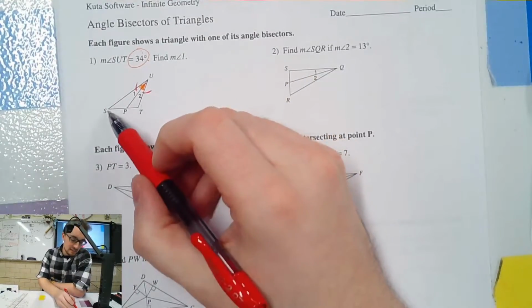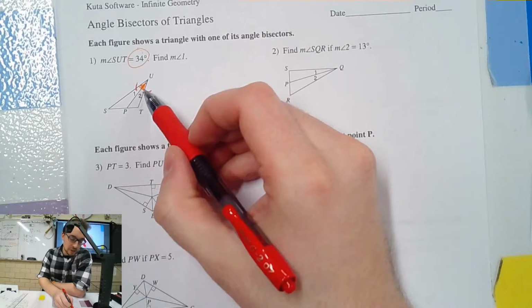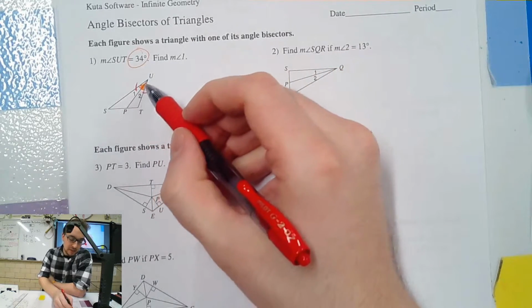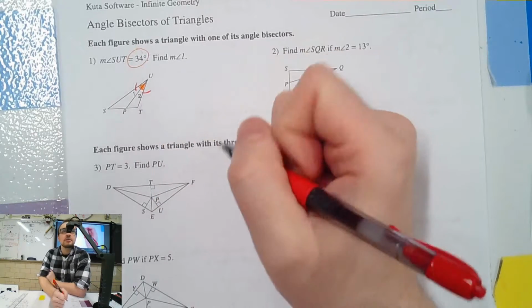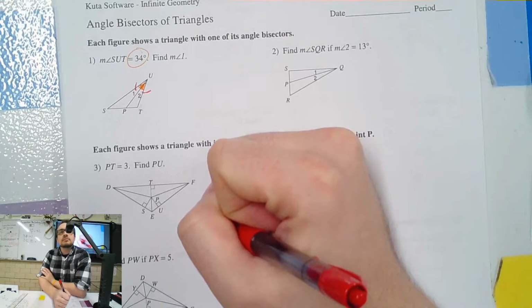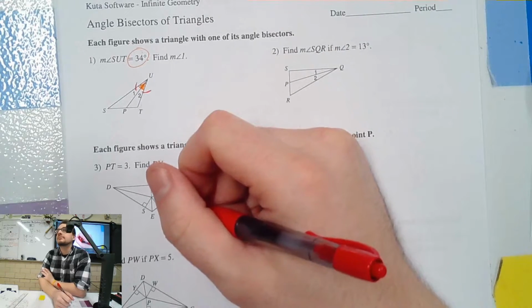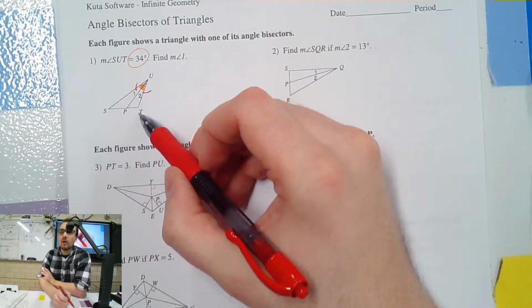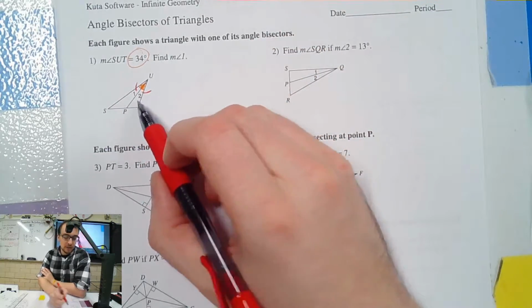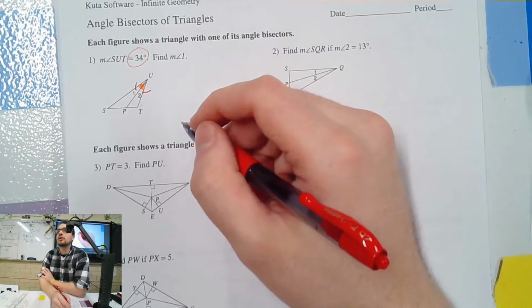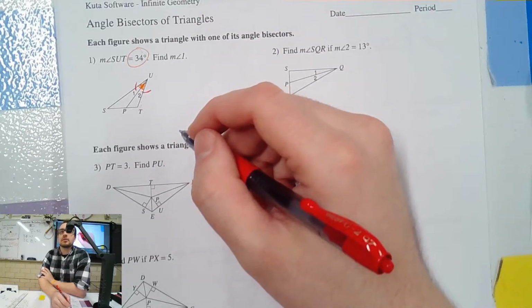I'll say it again. SUT is the whole angle. That's the orange angle, right? And it's 34. If PU is an angle bisector, what does that mean about angle 1 and angle 2? Well, angle bisector means what? It's to cut in half. Cut the angle in half, right? So the whole angle is 34. So what do we know about angle 1 and angle 2? It's 34 cut in half, 34 over 2. Now what's 34 divided by 2?